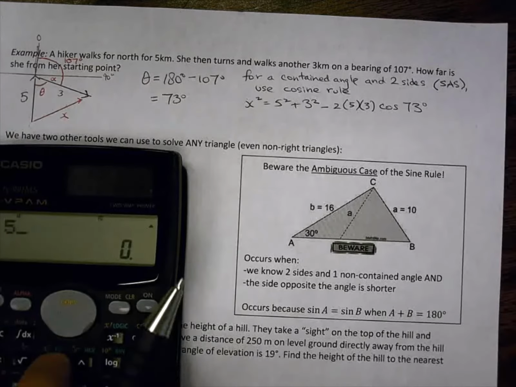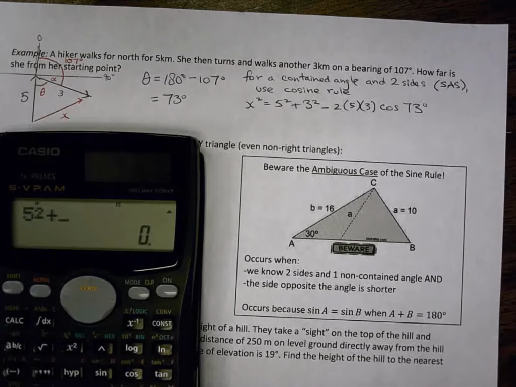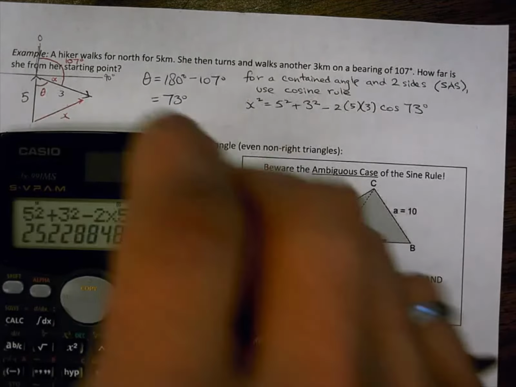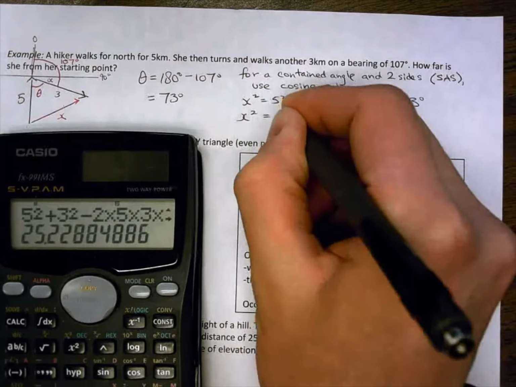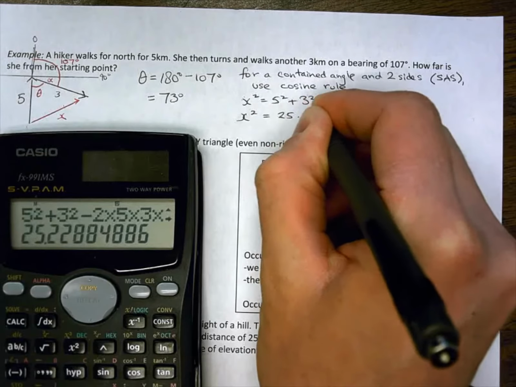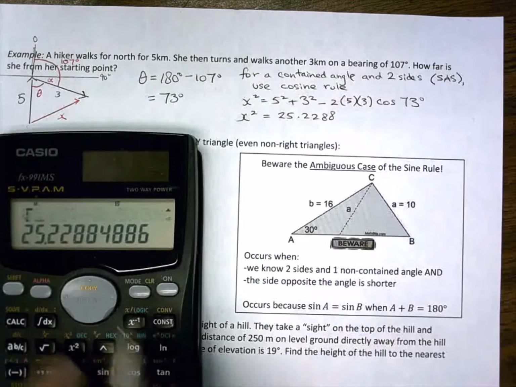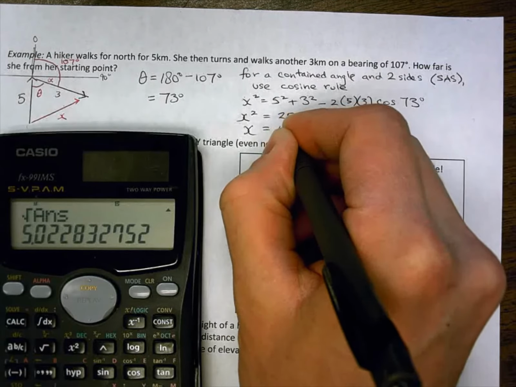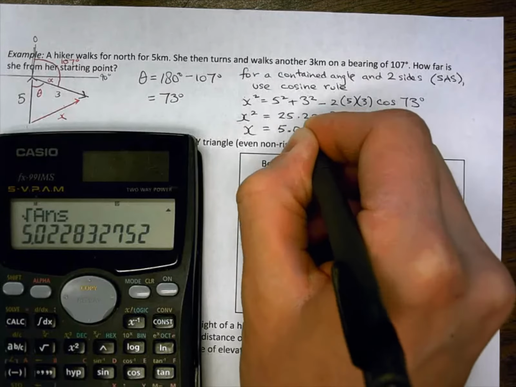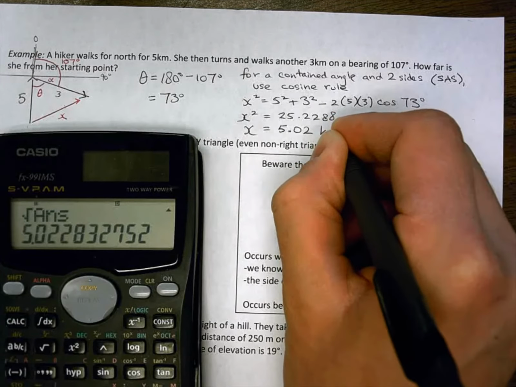So I have 5 squared plus 3 squared minus 2 times 5 times 3 times cos 73. My answer for x squared is 25.2288. I take the square root of that, and I get an x value of 5.02 kilometers. Does that number make sense?